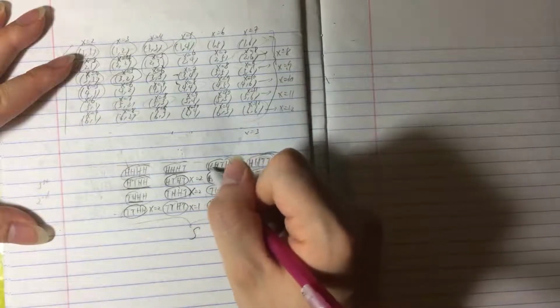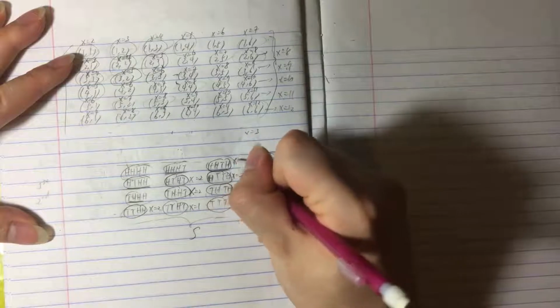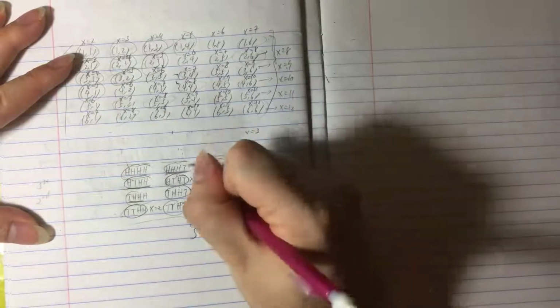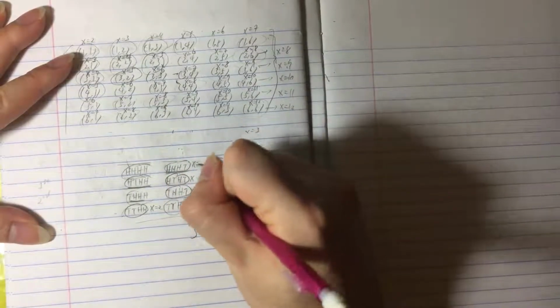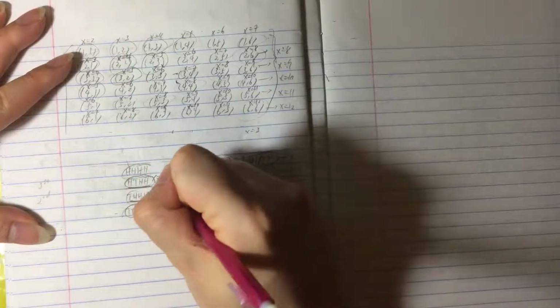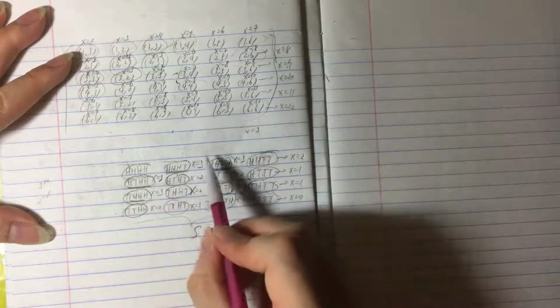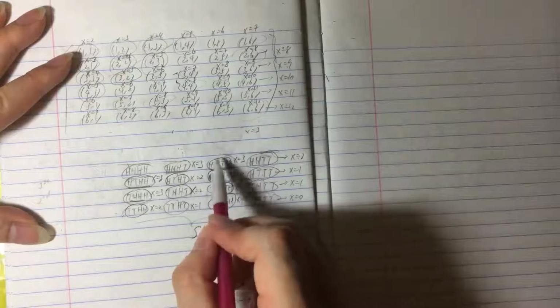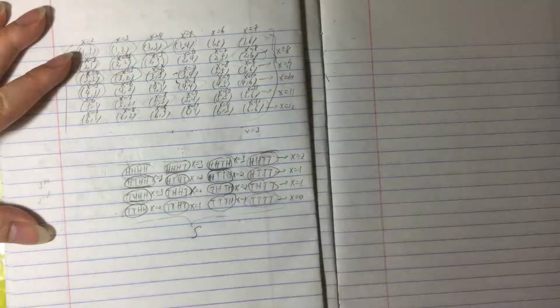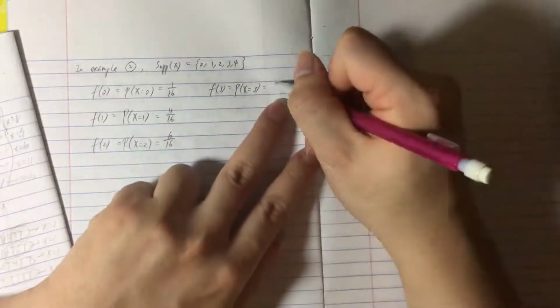X represents the number of heads. For these outcomes, x is 3. We have 1, 2, 3, 4: 4 outcomes out of 16. That's the probability that x equals 3.